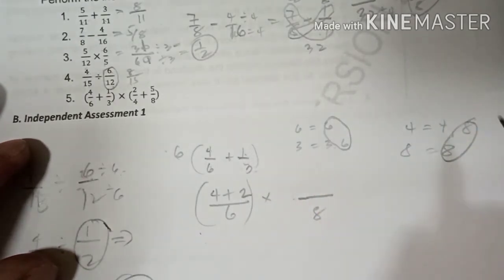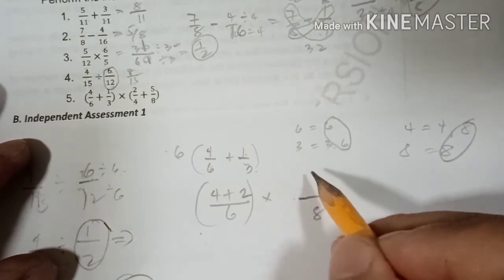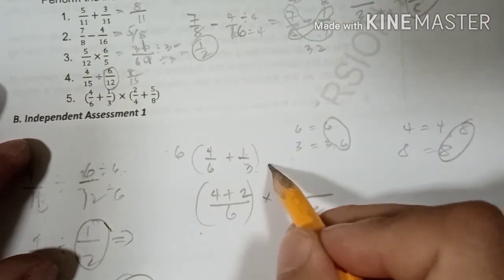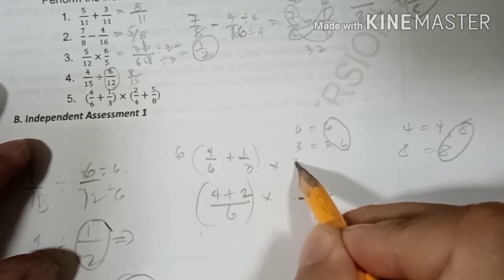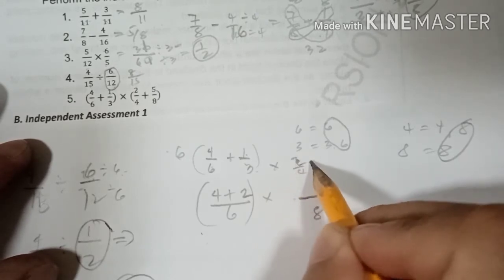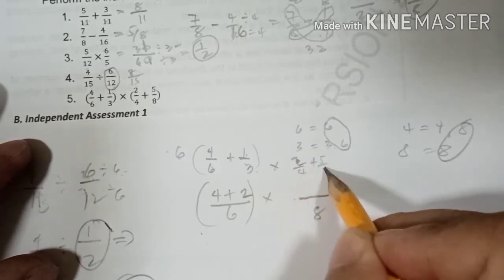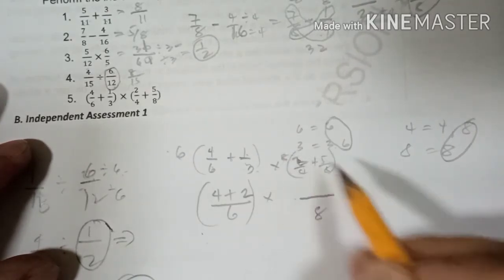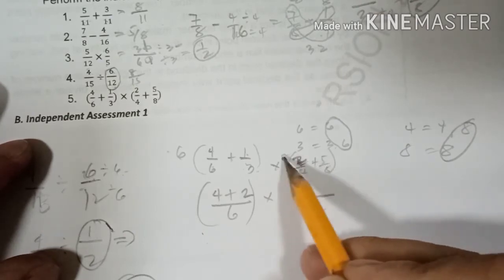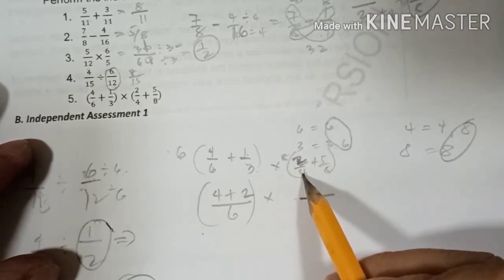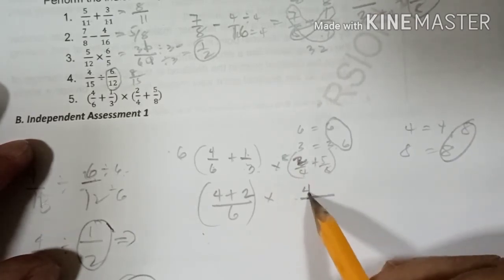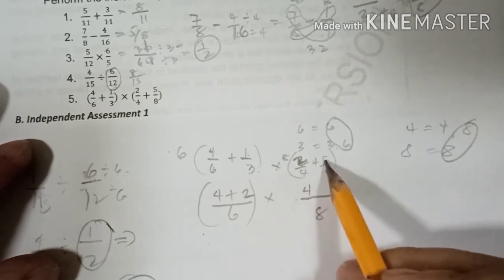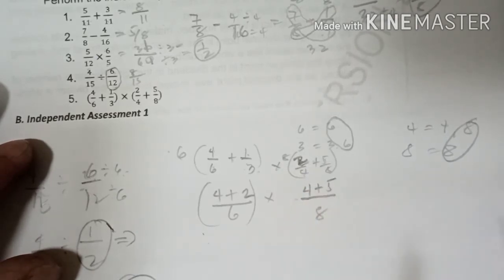Times 2 over 4 plus 5 over 8. 8 divided by 4, that's 2 times 2, it's 4. 8 divided by 8, that's 1 times 5, it's 5.